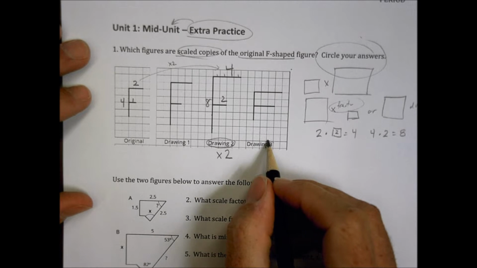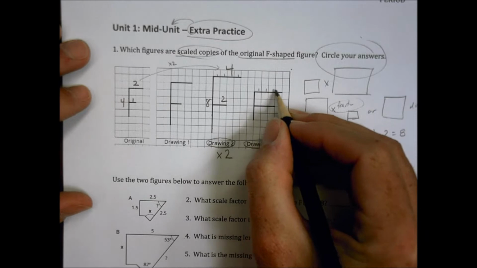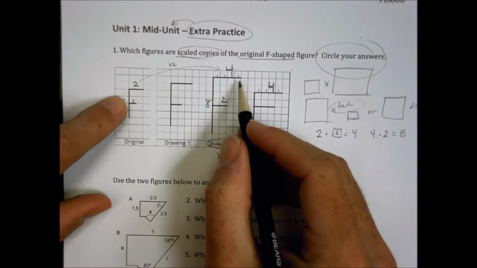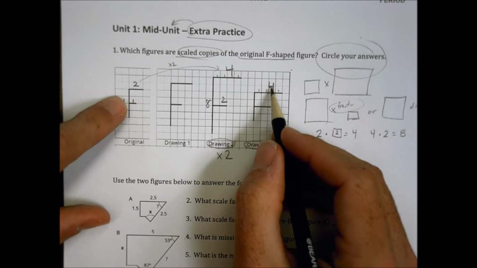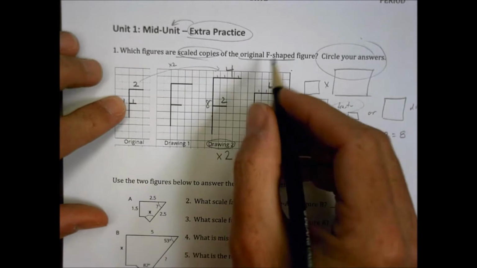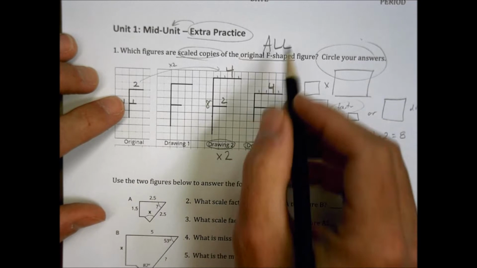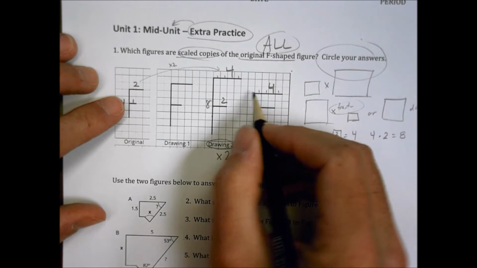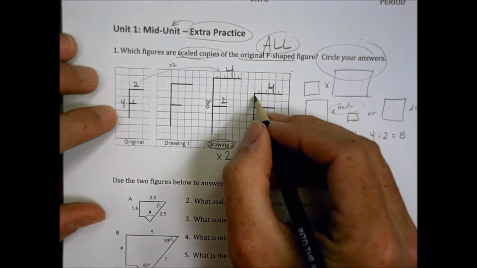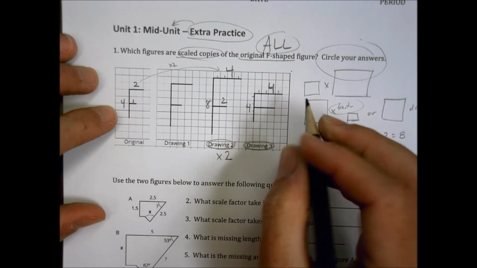If I look at drawing number 3 as my next one, I notice that I have 4. This looks a lot like the scale factor going from the first one to drawing 2, which would be times 2, right? No problem there. But to be a scaled copy, all the sides have to be scaled. Every single side. We already know that if this is a 4 and I'm going to do times 2, I should have 8 right here. And when we take a look, it's still 4. That's not going to work.